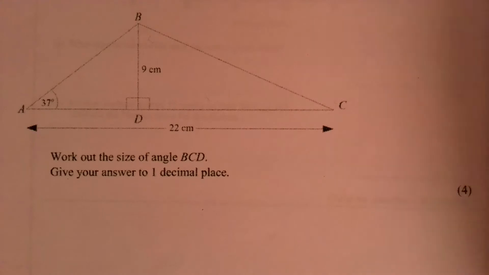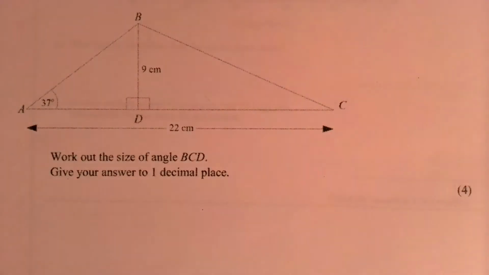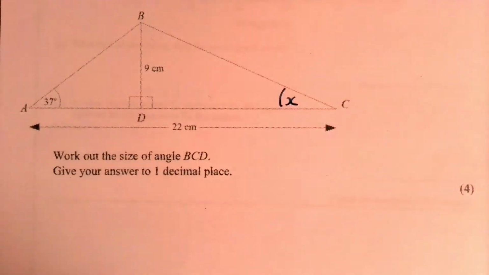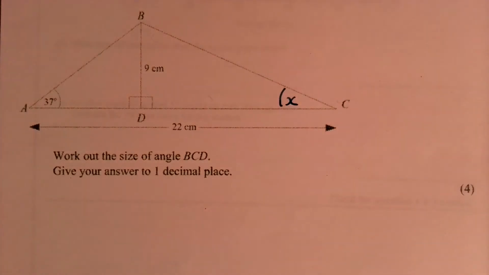So here's question 11, the one I asked you to do, and a few of you weren't quite sure where to get started on this. Others did a great job, and I think it's probably just a case of getting started for those of you who didn't. You've got one big triangle, but you've got two right angle triangles. We want to know angle BCD, so if I put a little x on that angle first of all, but I can't work that out yet.